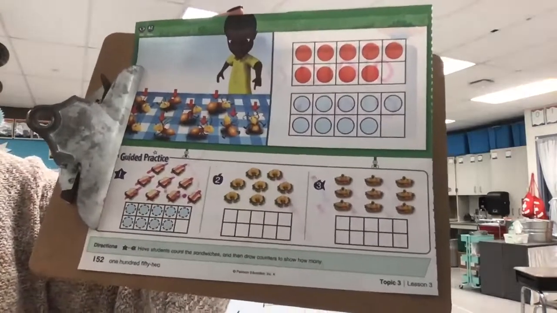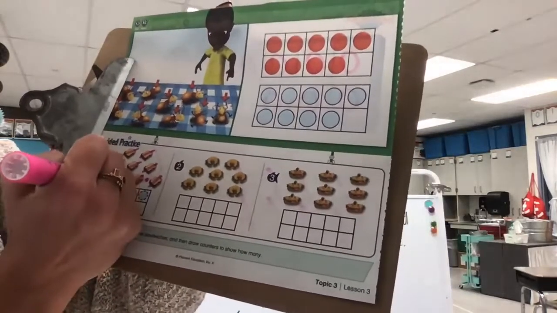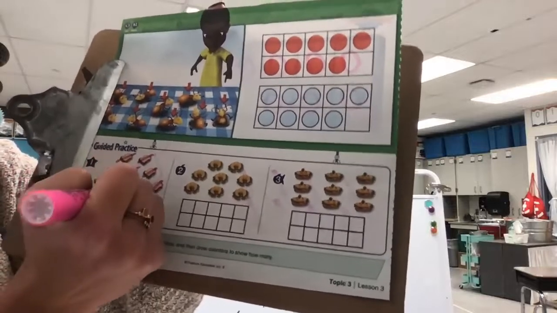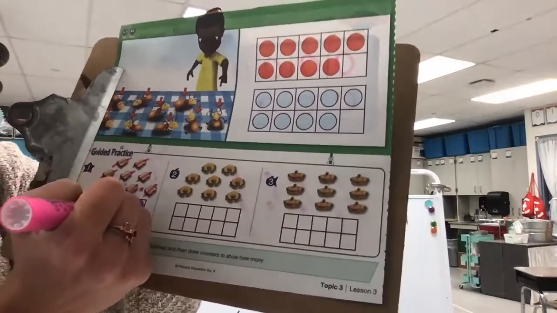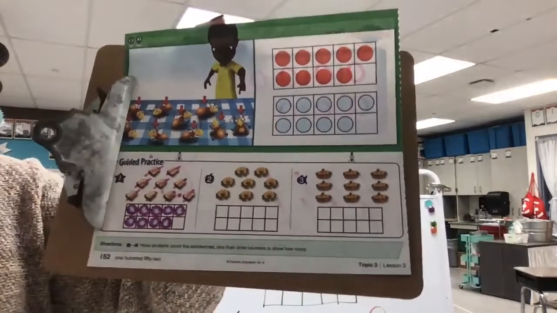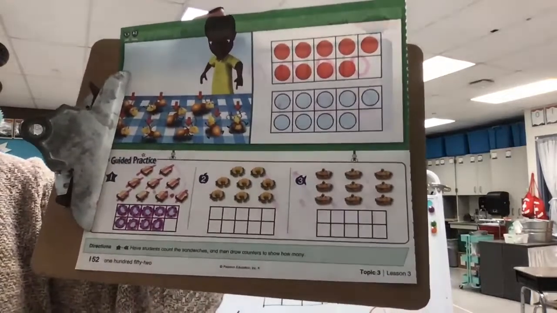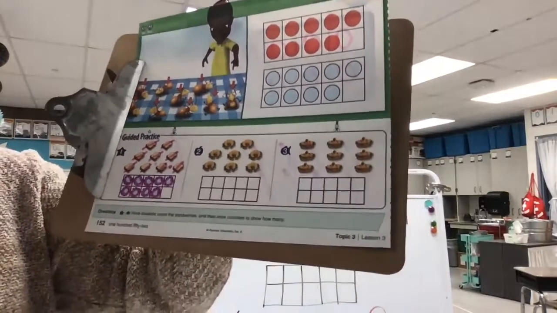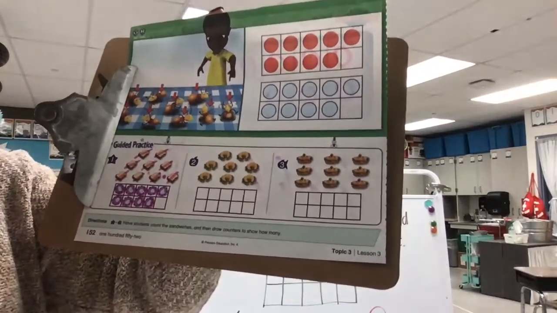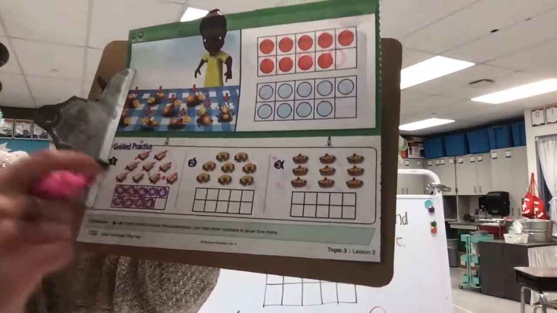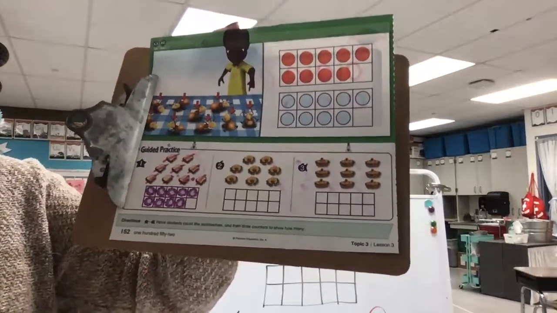How many do we count? 9. So we're going to fill in 9 with our pencil. 1, 2, 3, 4, 5, 6, 7, 8, 9. We see that when we count our 9 circles in our 10 frame, only 1 box is left open.